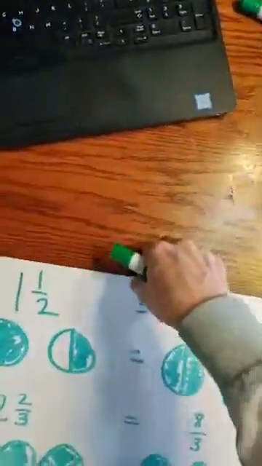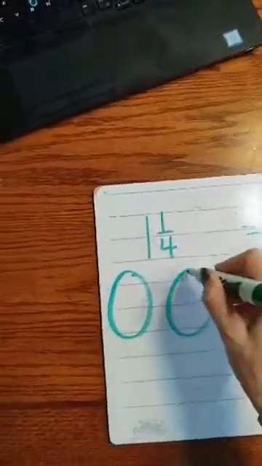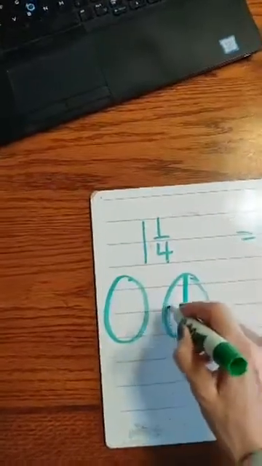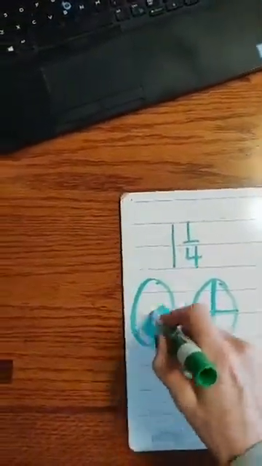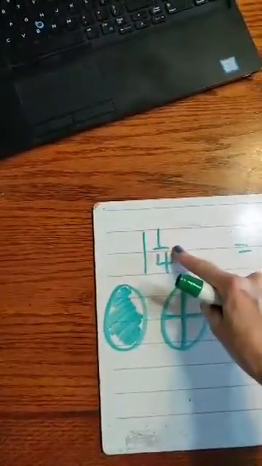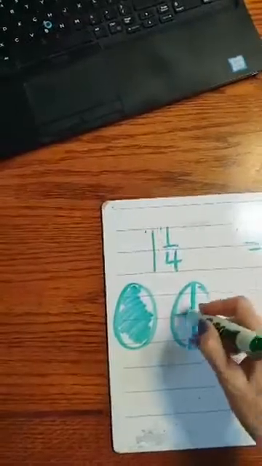All right, let's take a look at one more, guys. 1 1/4, so I'm dividing this into how many pieces? You got it, 4, because the bottom number tells us how many. So I shade the whole 1 for my whole number. And how many do I shade on my fraction? You got it, 1. Okay?